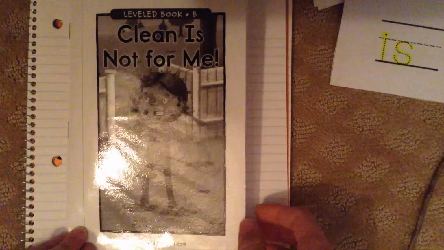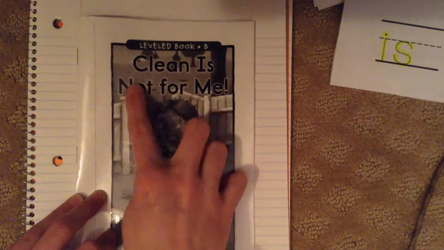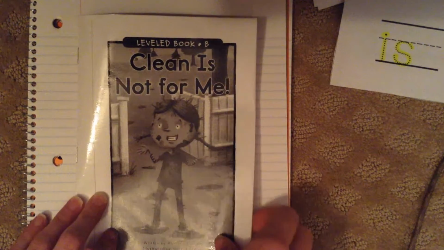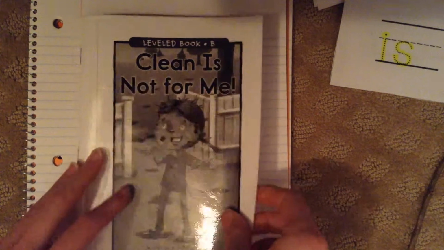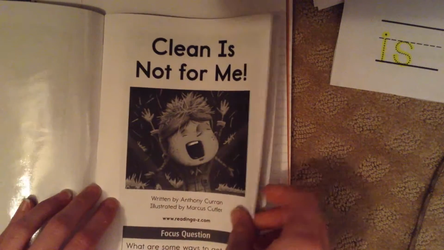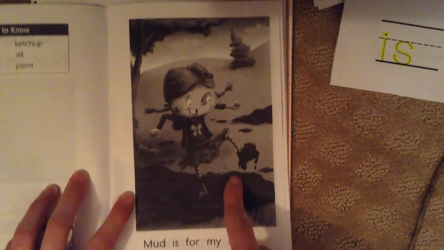But before we read, let's look at the pictures. Clean is not for me. Do you like to be clean? And I would ask them if they like to get dirty and whatever. Then let's look at the pictures and see how this little girl likes to get dirty. Oh, what is she standing in?